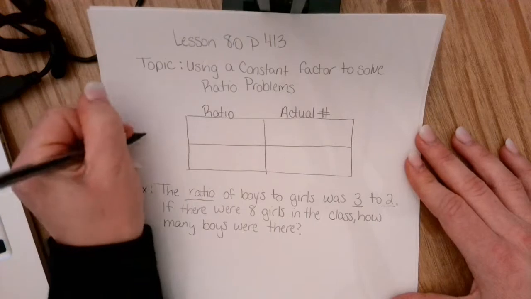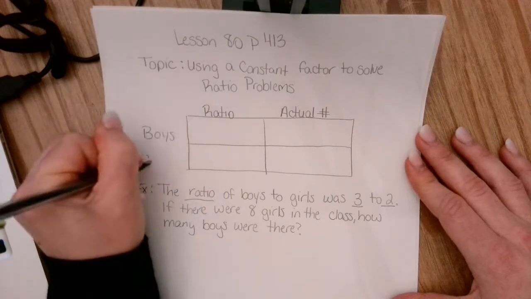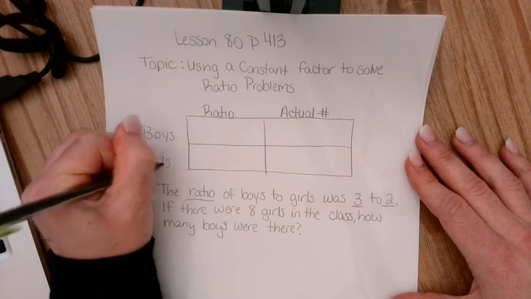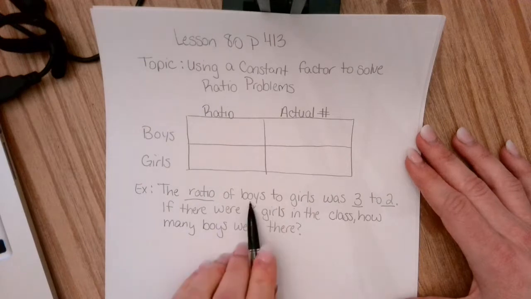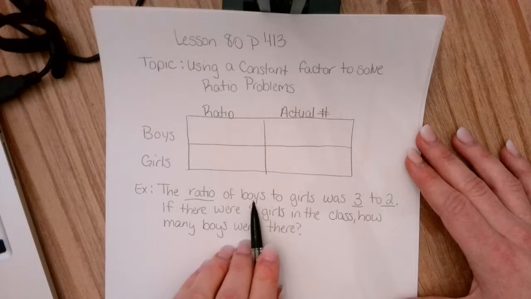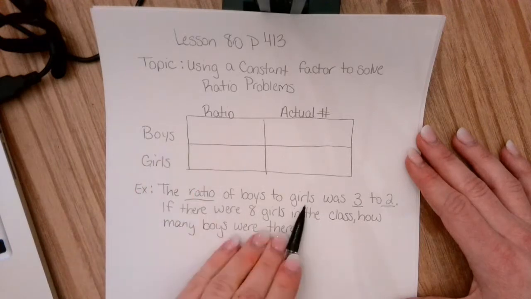So I'm going to label boys on top and girls right here on the bottom. And it really doesn't matter which ones you put on top or bottom technically, but because boys is mentioned first, I'm just going to put boys first in my chart and girls secondly in my chart.